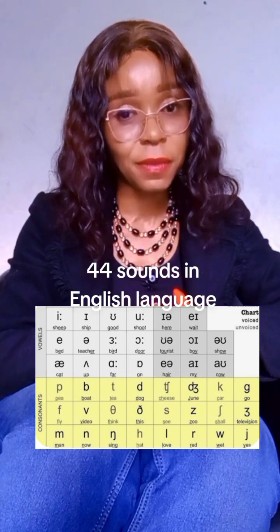The sound looks like this from the 26 letters of the alphabet. And then it also looks like this from the 44 sounds in the English language. But did you know that they don't sound the same? Let's make it a little bit clearer. Remember, we said from the onset that we are talking about the 44 sounds in the English language.